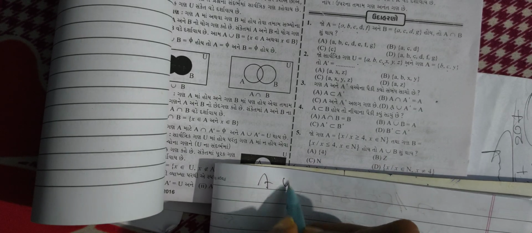Okay, now we will go with our next question. What is the next question? Fifth. That is a long question. If A equals something and B equals something, then find A union B. What we need to find is A union B.